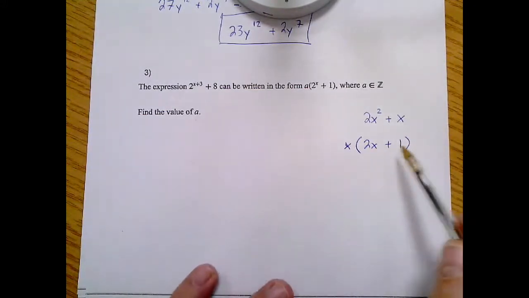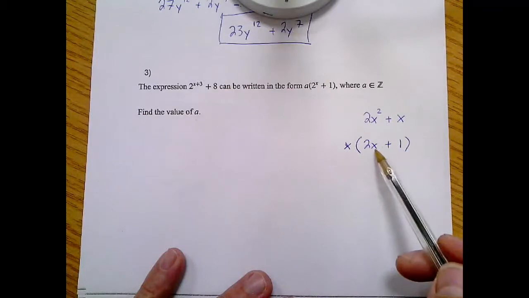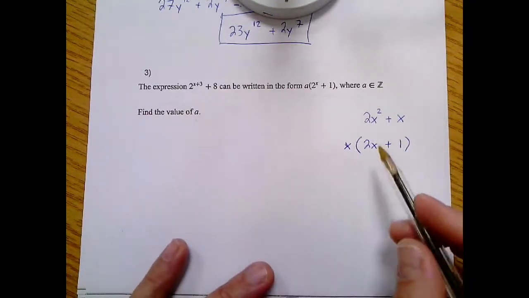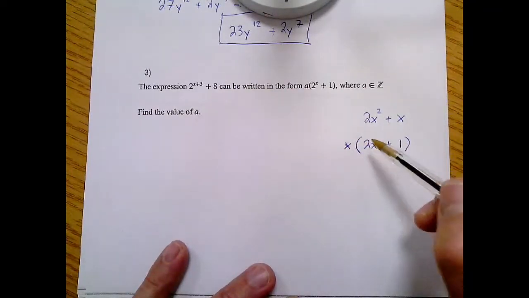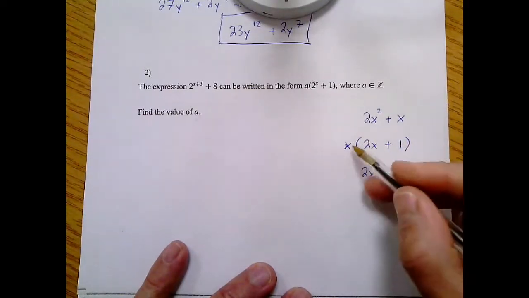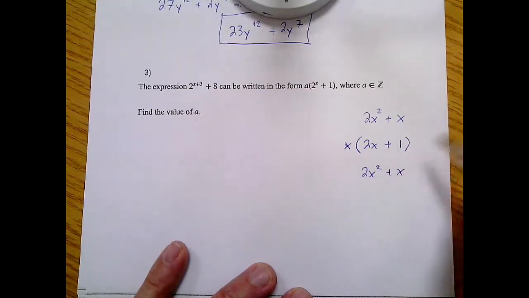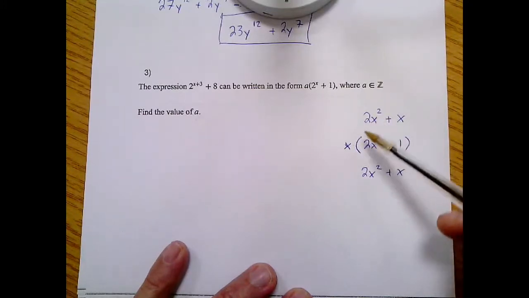And so this is the exact same expression, only this one has been factored. Okay? And if I told you to distribute it, if you put it right back in, x times 2x would give you 2x squared, and x times 1 is x. You can see we're right back where we started.